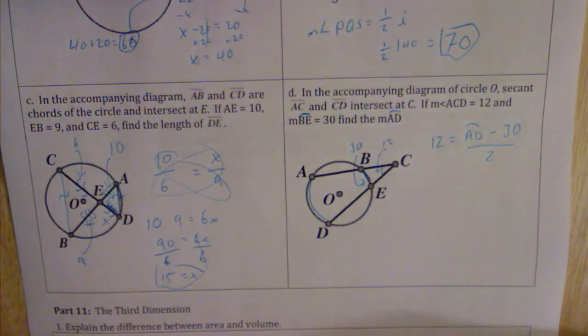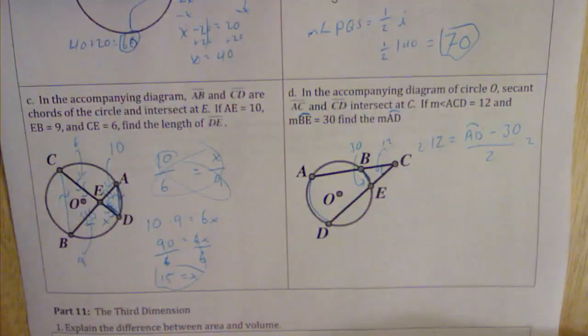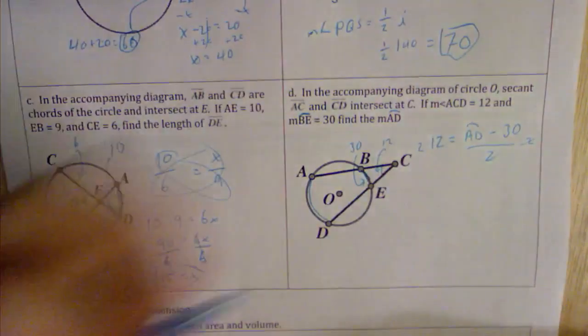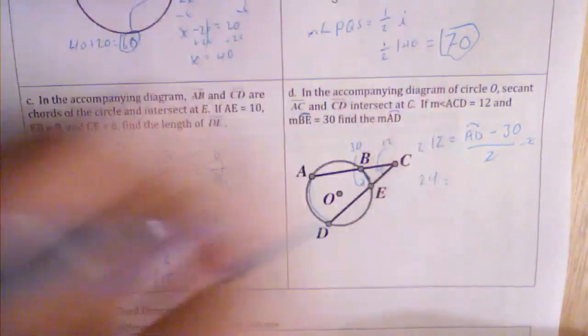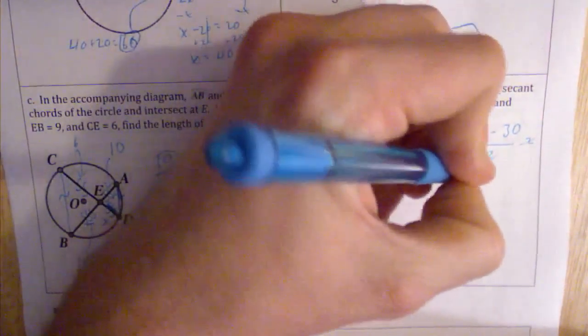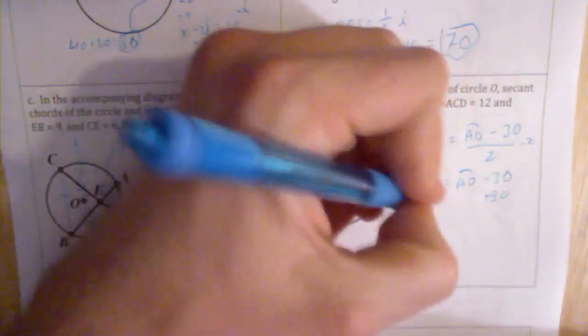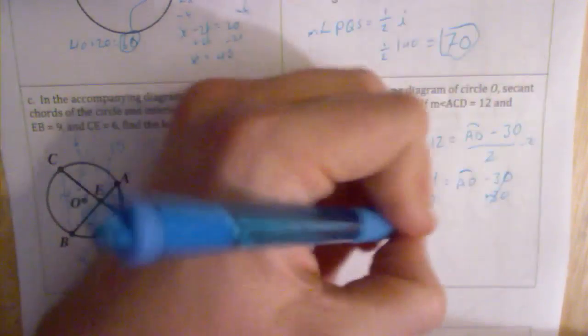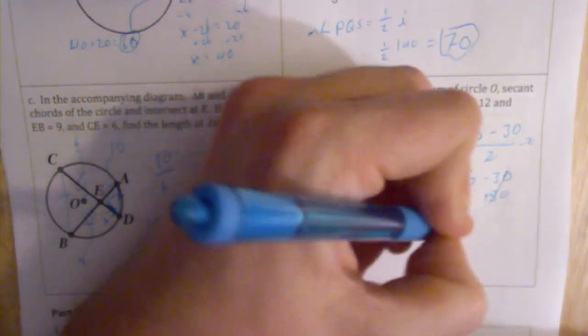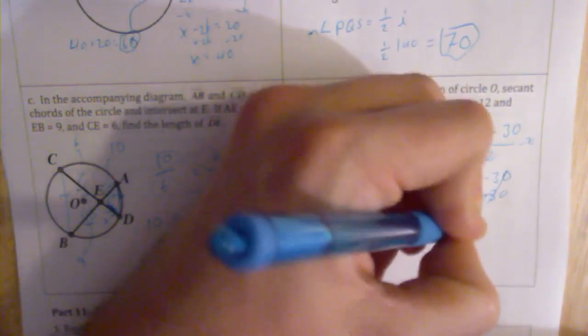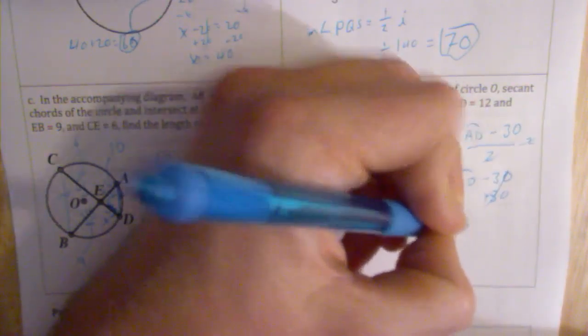And now I can just solve it like an algebra equation. I'll multiply both sides by 2. I find that 2 times 12 is 24, which is equal to arc AD minus 30. I can add 30 to both sides, and that gets me that 54 is the measure of arc AD.